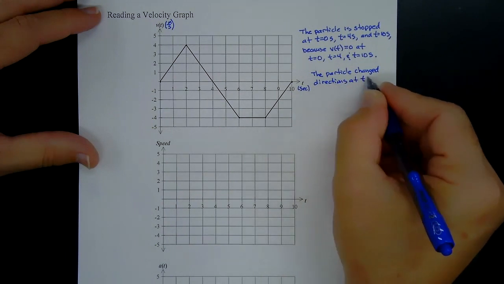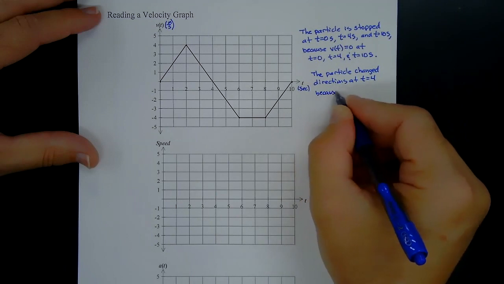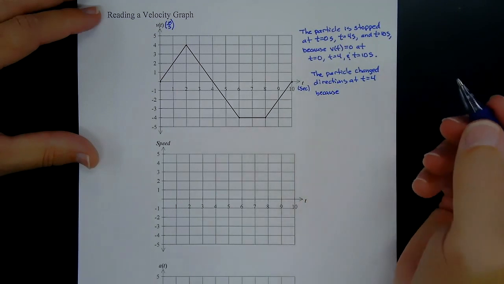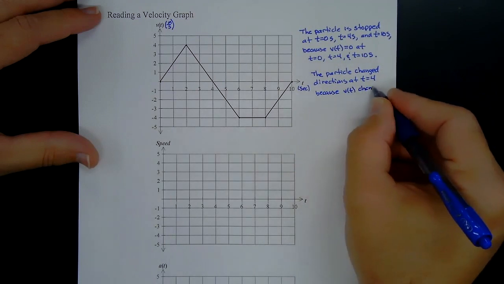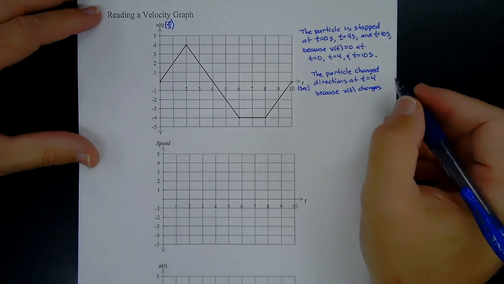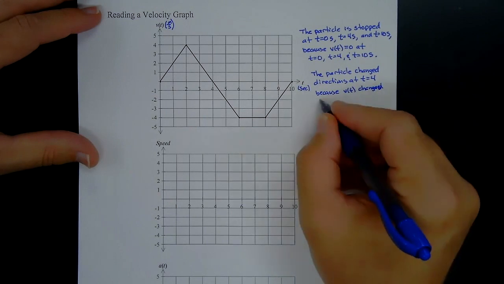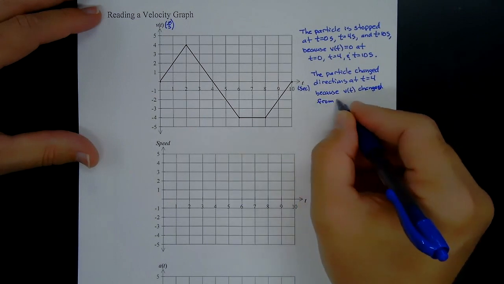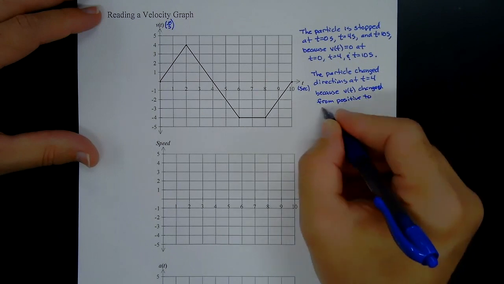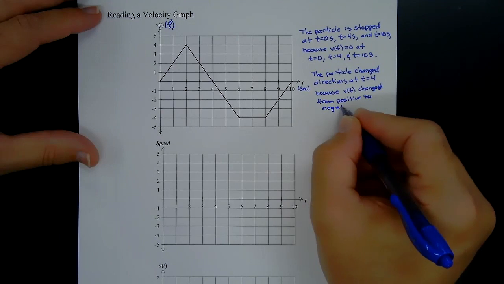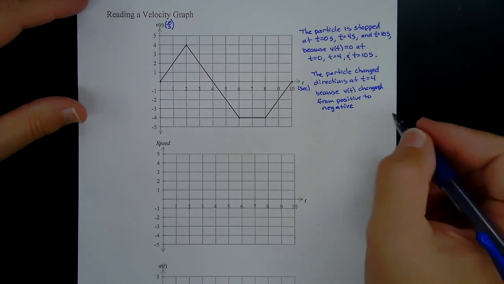at t equals 4 because, and you would say because v of t changes, or changed, I should say changed, from positive to negative. And if you put a period right here, you'd be wrong.